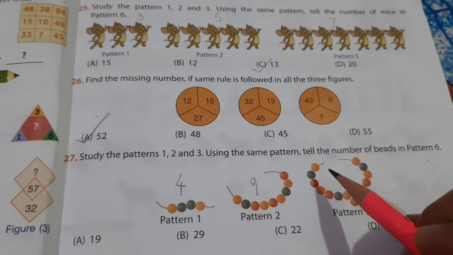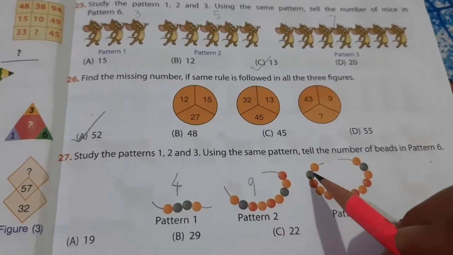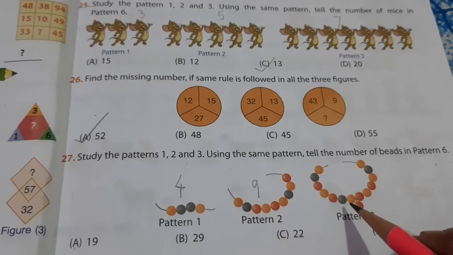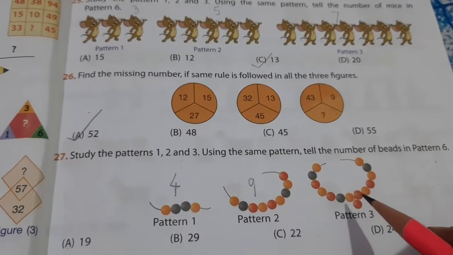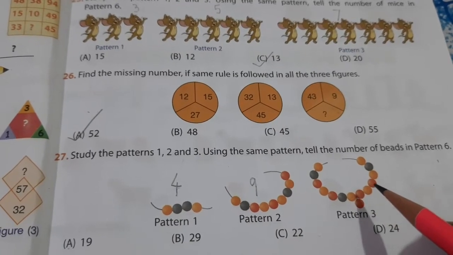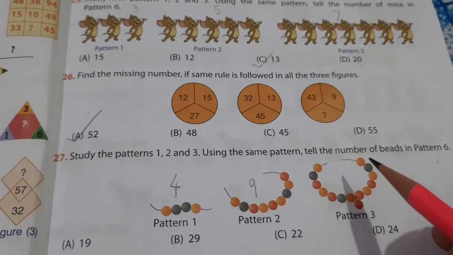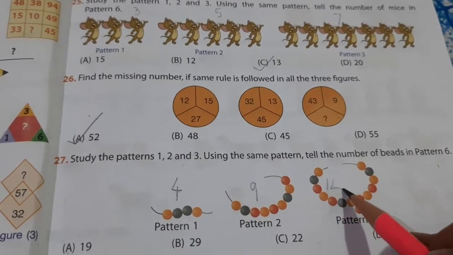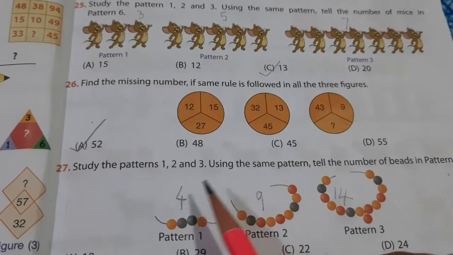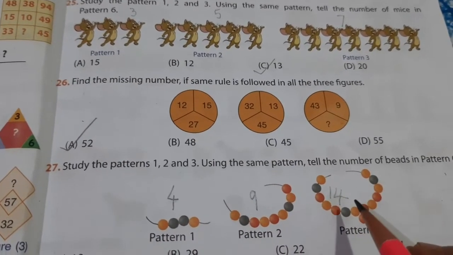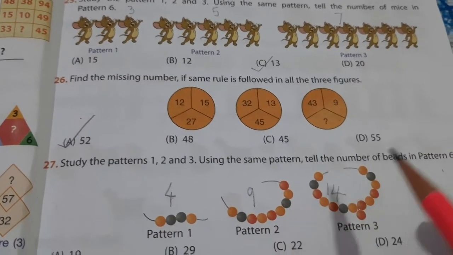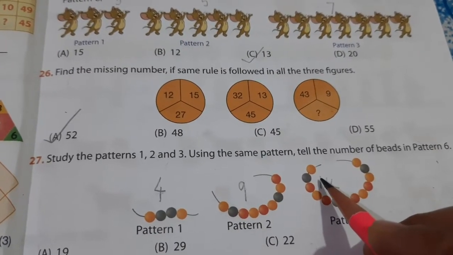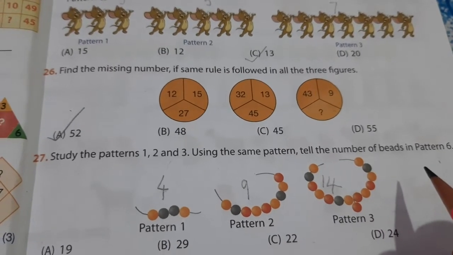Let us see how many beads are here. 1, 2, 3, 4, 5, 6, 7, 8, 9, 10, 11, 12, 13, 14. Okay, so I have 14 here. So hence you can see there is a jump of 5 in each of the patterns. So pattern 4 will have 5 more, which is going to be 14 plus 5, making it 19.